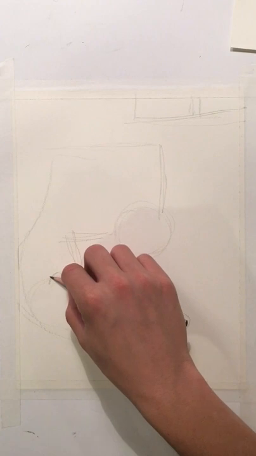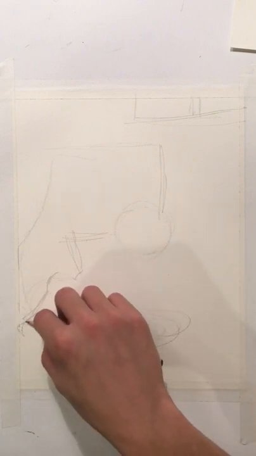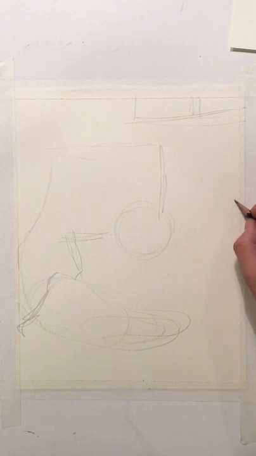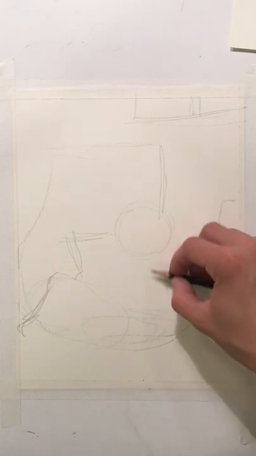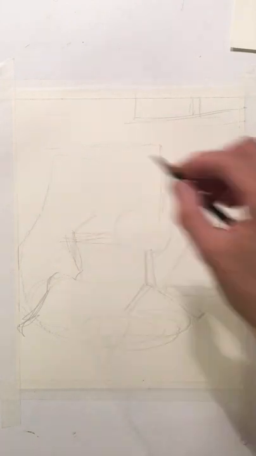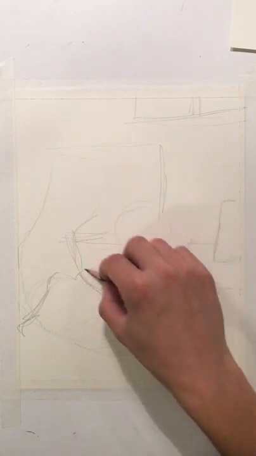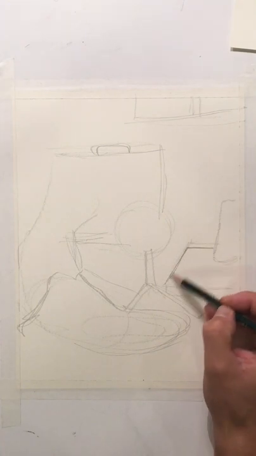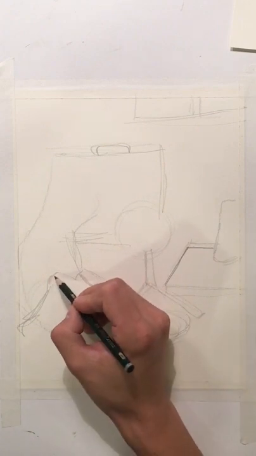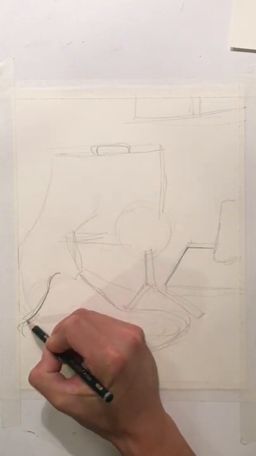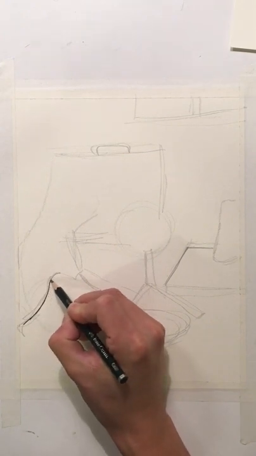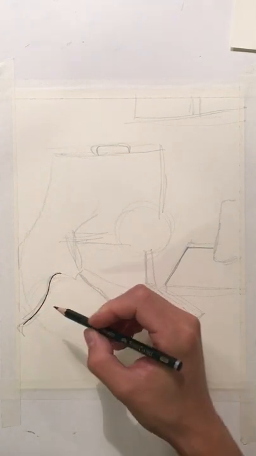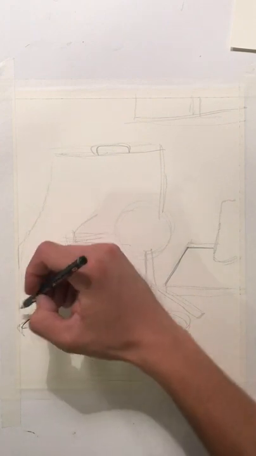The intention of this sketch is just to help to refine your composition and really get a better sense of your subject matter. And then you can flip your pencil over and start to refine things. It's a sketch, so your lines don't have to look pretty, but it should look a little bit more refined than your thumbnail.